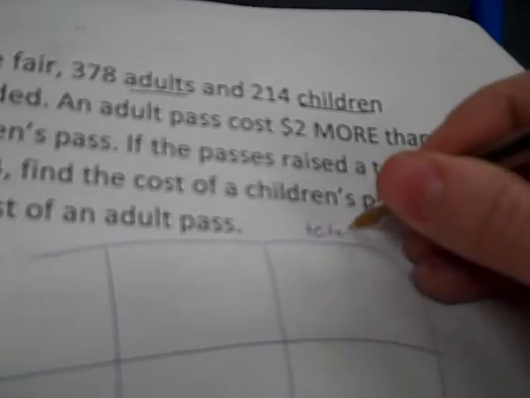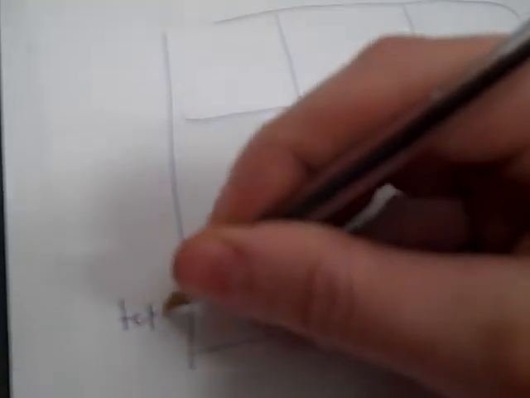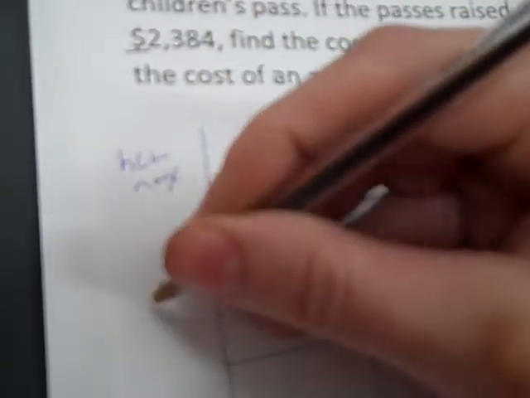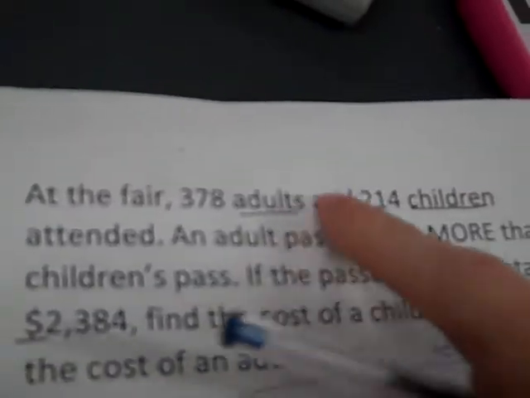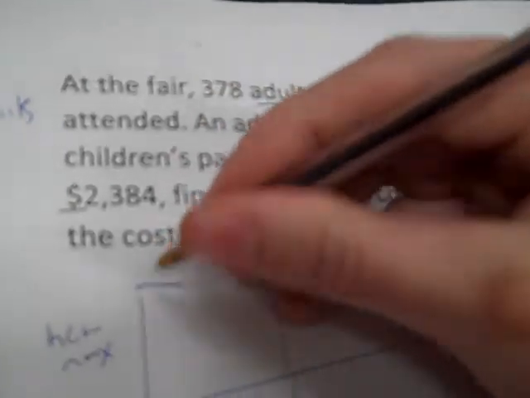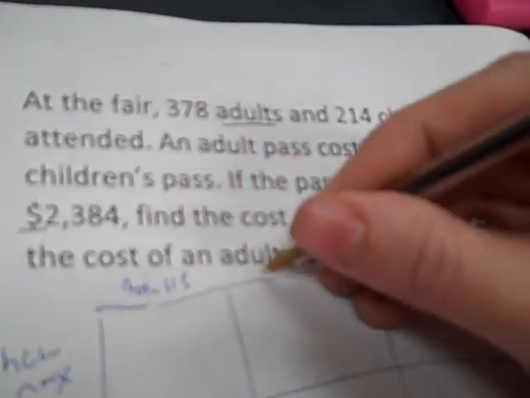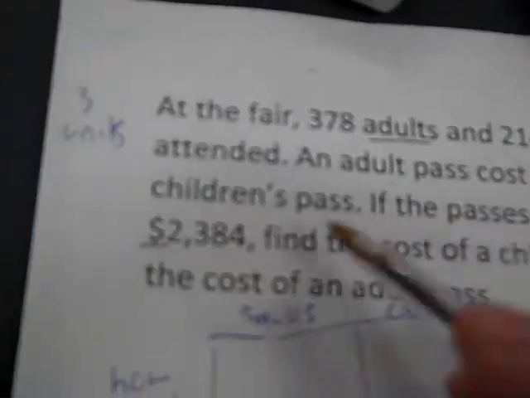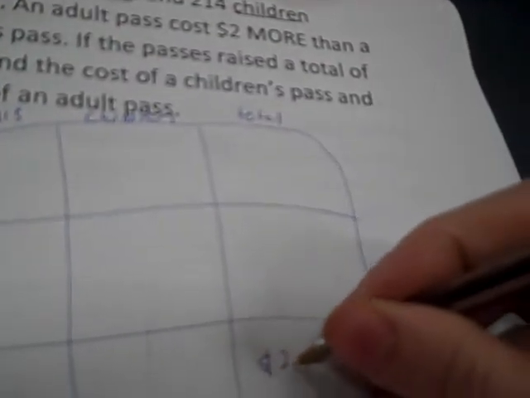So total, how many single, then put your dollar label on top of that and that, then put the 2 other ones, the adults and the children. Okay, so first find your money total. Well, your money total is $2,384. Now go cross that out so the problem gets simpler.